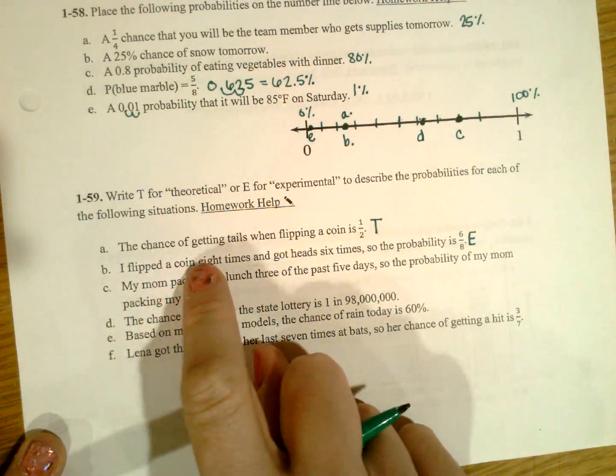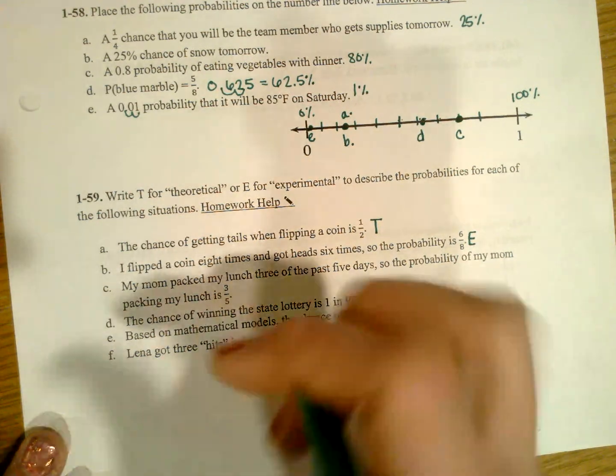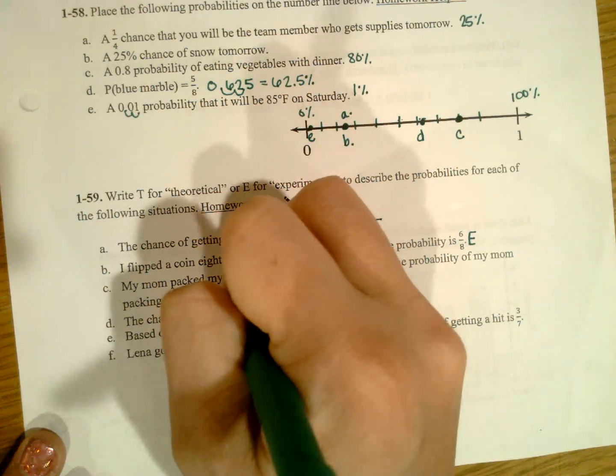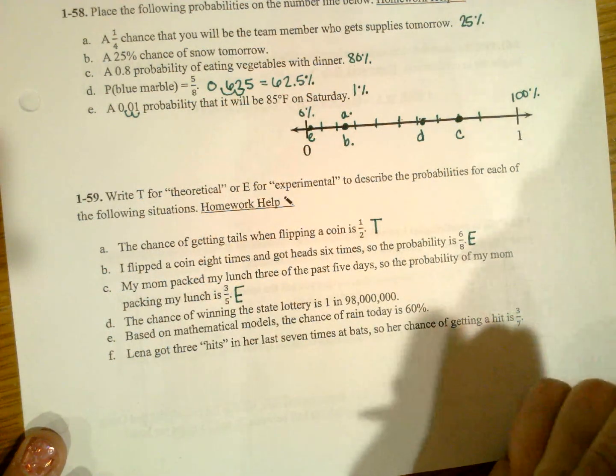My mom packed my lunch 3 of the 5 past days. So the probability of my mom packing my lunch is 3/5. In this case, I would say this is experimental. Their mom is packing their lunch. They are keeping track.